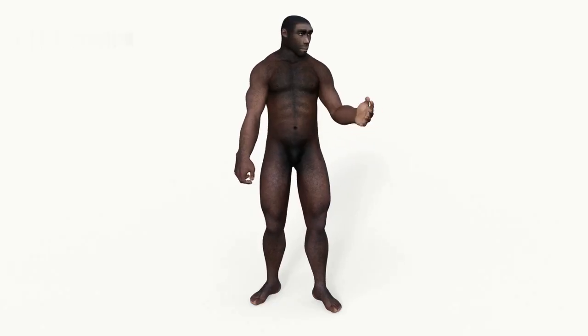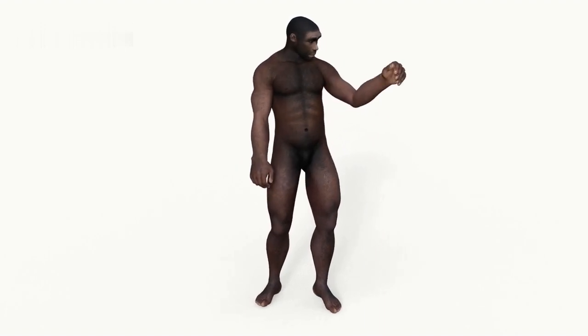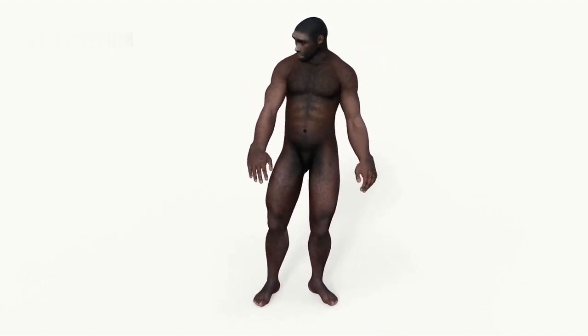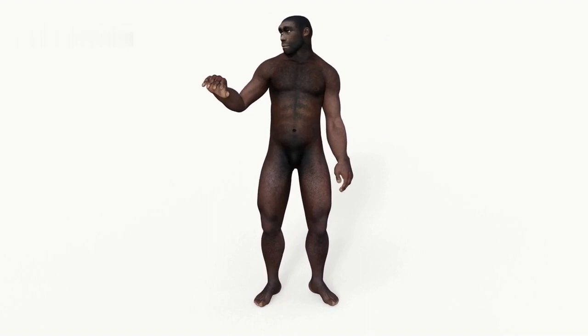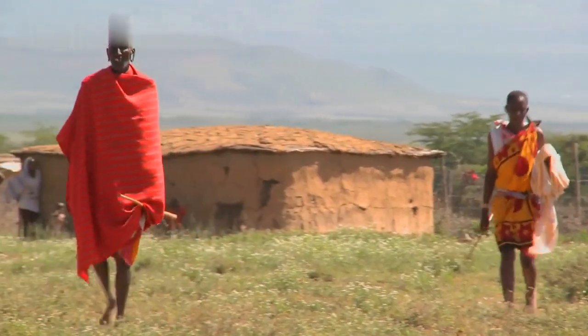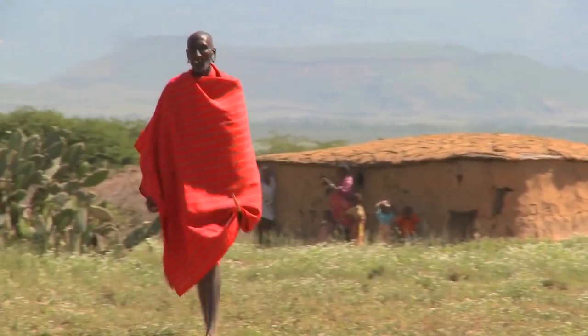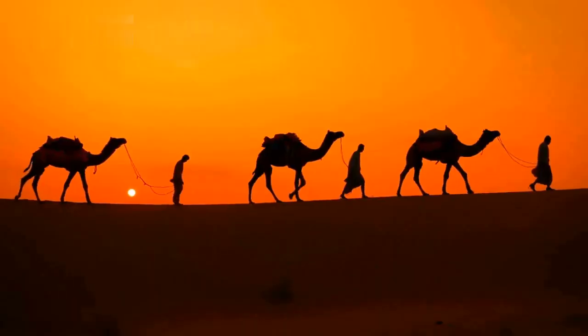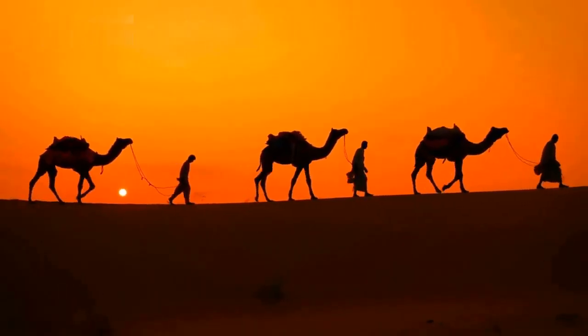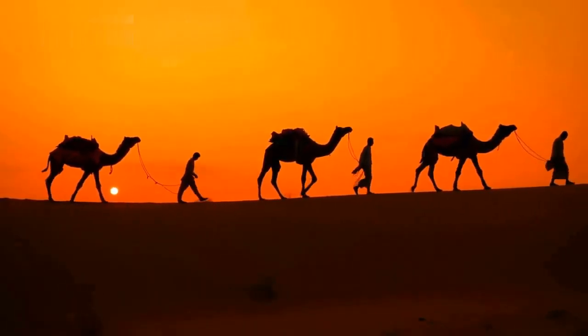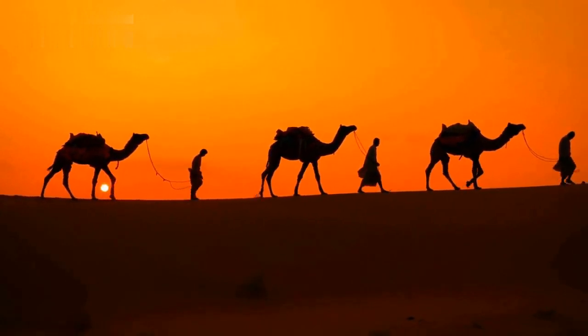Around 2 million years ago, the first members of our genus Homo appeared. These early humans, such as Homo habilis and Homo erectus, had larger brains and more sophisticated tools than their ancestors. Around 300,000 years ago, Homo sapiens or modern humans appeared in Africa. Over time, humans migrated out of Africa and spread across the globe, adapting to new environments and developing unique cultures and technologies.